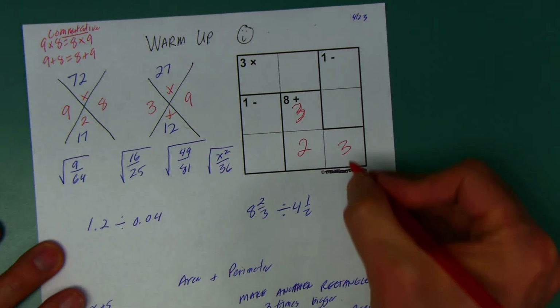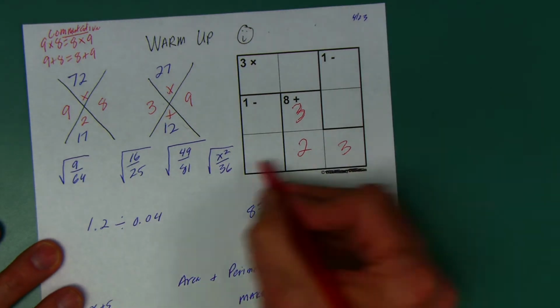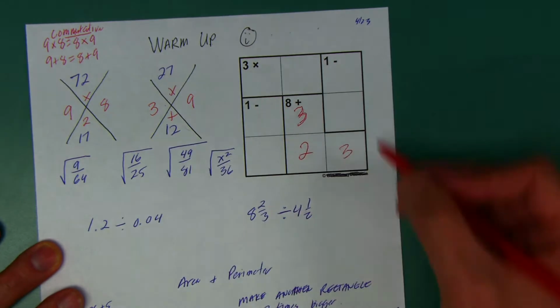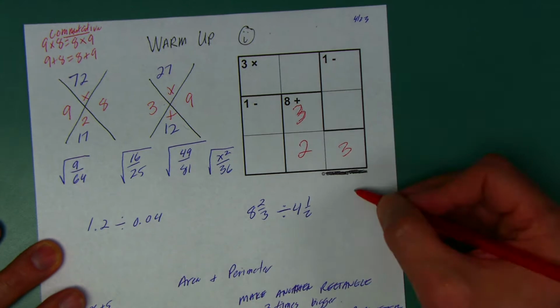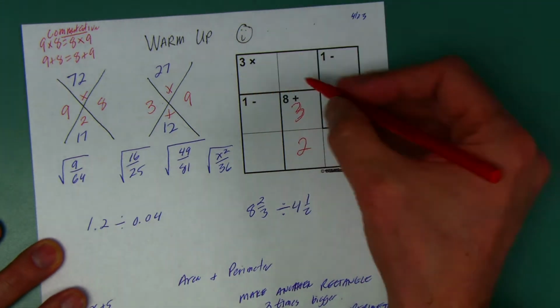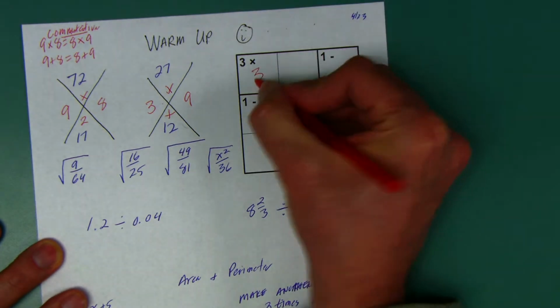All right, I gave you the hint. You need a 3 in each column, a 3 in each row. I have a 3 in this row. I have a 3 in this row. This row is empty. I need a 3 up there. I have a 3 in this column. I have a 3 in this column. I need a 3 here. So I need a 3 that's in this row, in this column. It's going to have to go there.